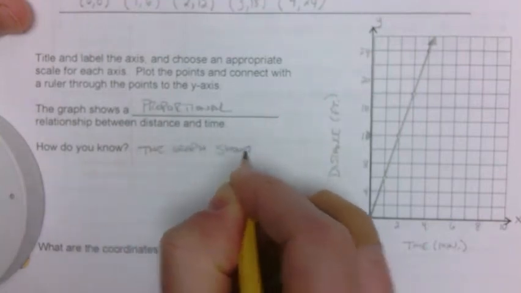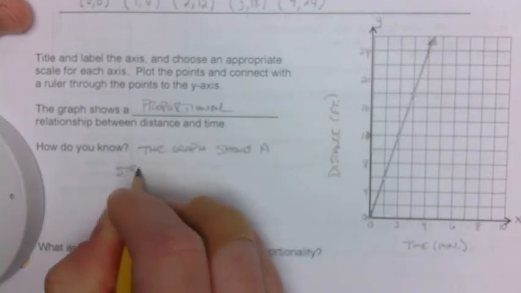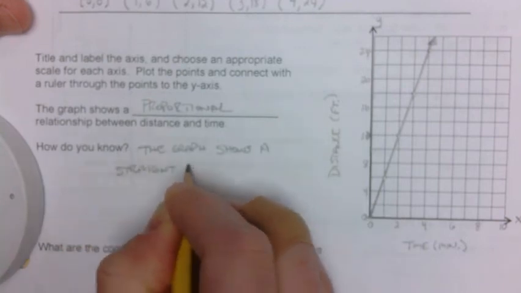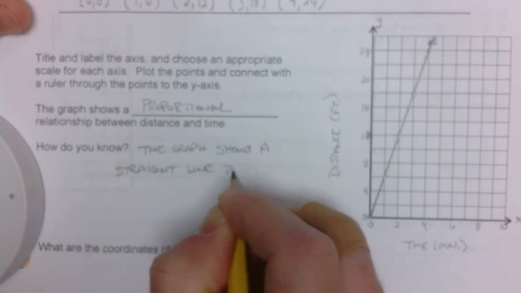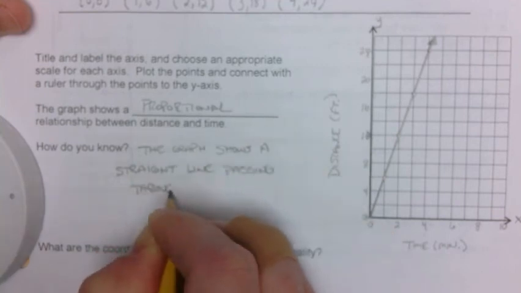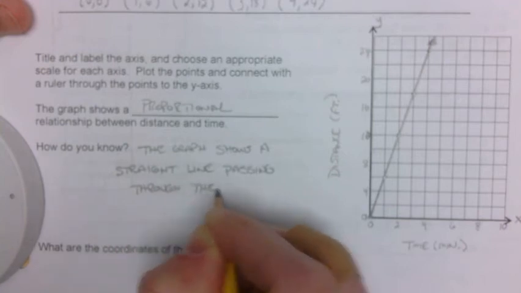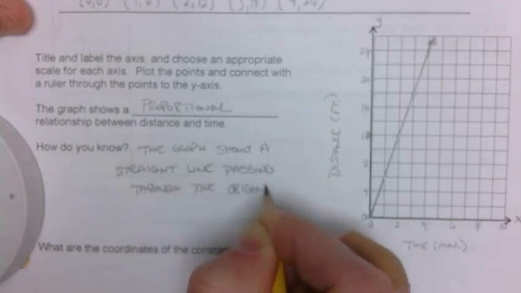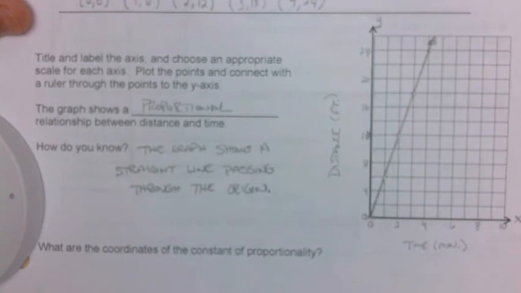How do you know? The graph shows a straight line passing through the origin. When you have a straight line passing through the origin, then you know that it's a graph of a proportional relationship. The follow-up here says, what are the coordinates of the constant of proportionality?